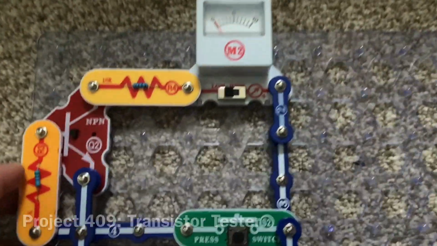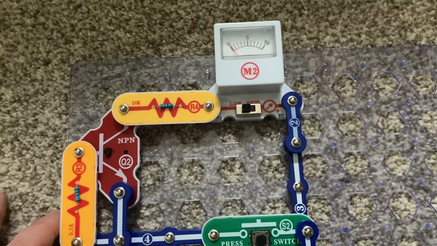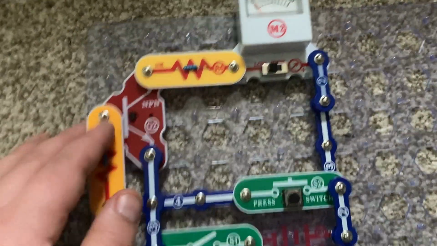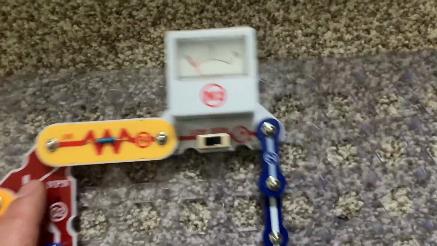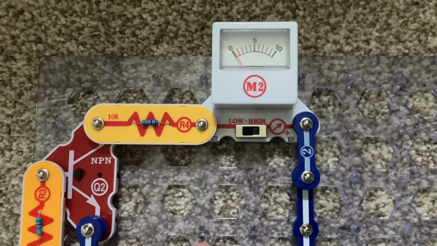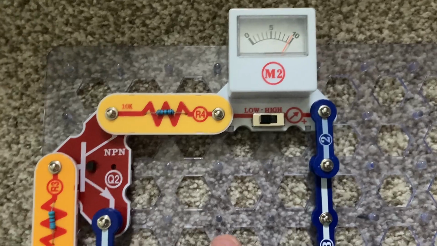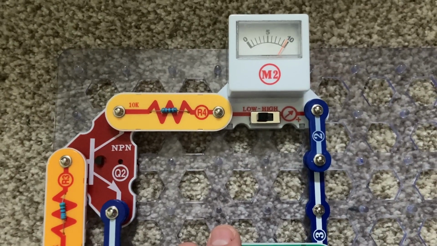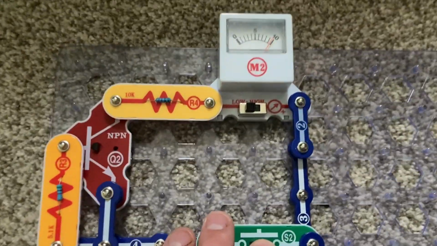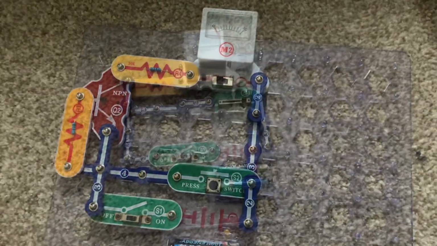This is the transistor tester. This circuit allows you to determine whether or not a transistor is good. In this case, we're going to be using the NPN transistor, and the voltage meter is set to the low setting. The slide switch is already on, and when I push the press switch, if the transistor is good, the meter will deflect all the way to the right. If the transistor is bad, the voltage meter will deflect very little, if at all. So this is a great way to determine whether or not you have good or bad transistors.